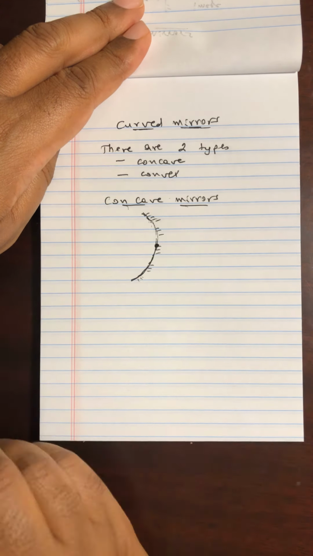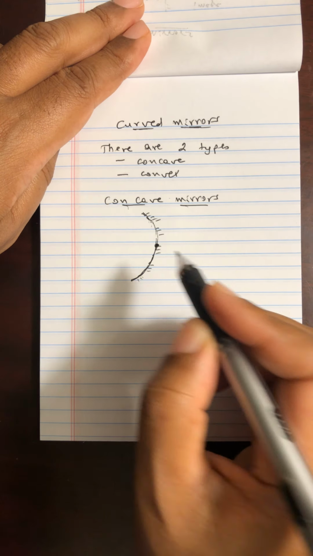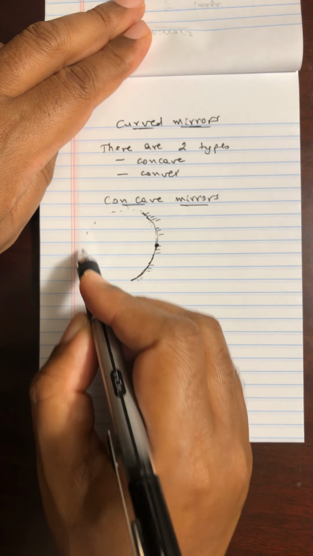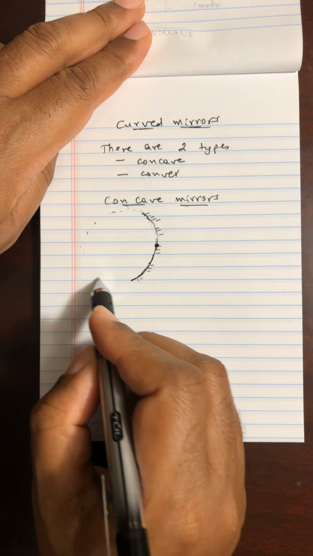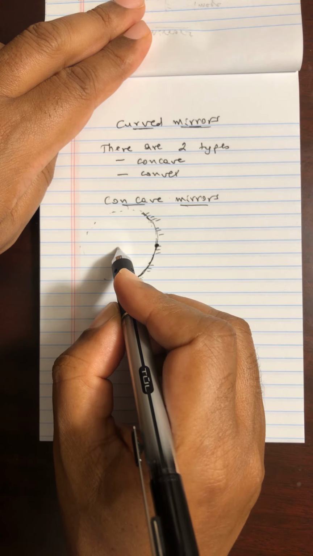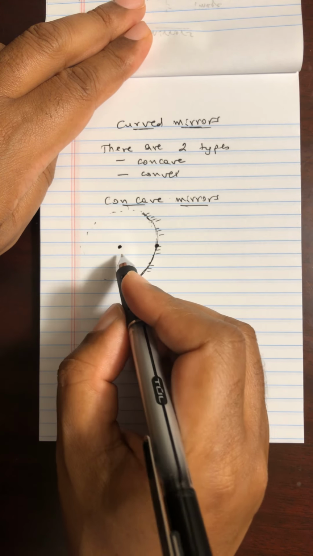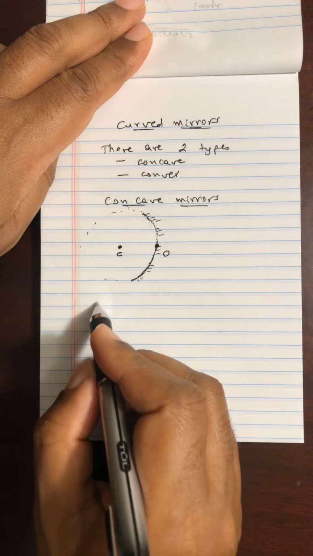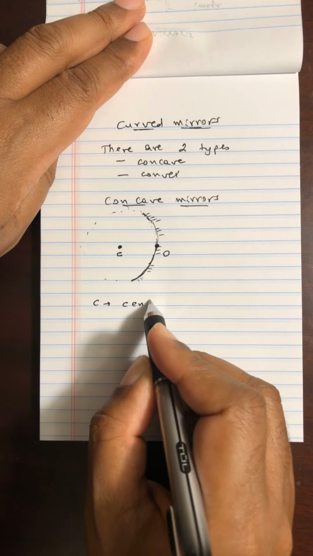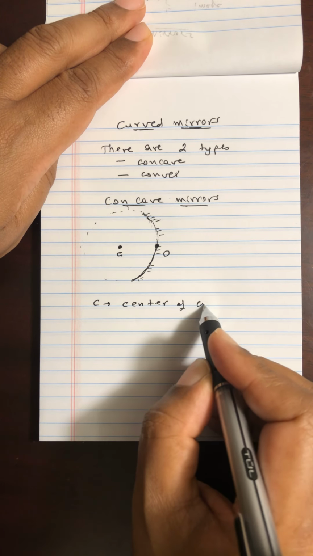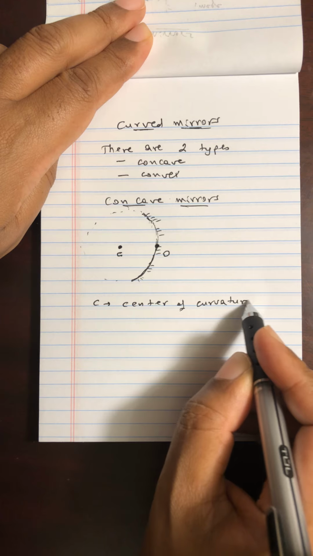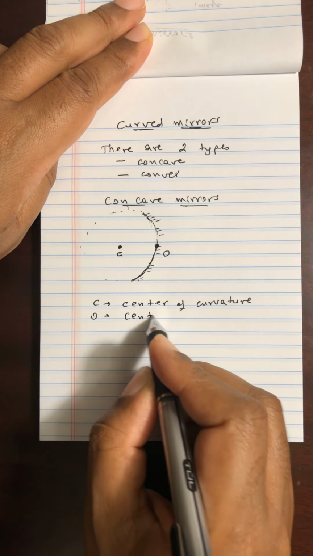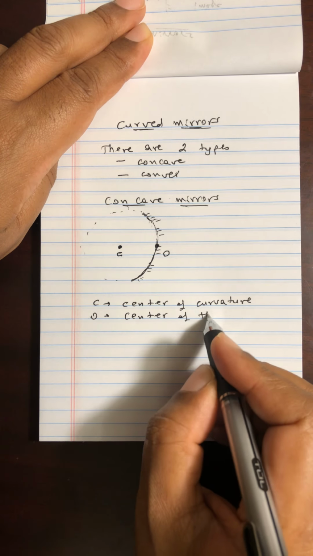All right, now we're going to define some terms. This is called the center of the mirror. Then we have another point: let's complete this circle like this. So we have the center of curvature somewhere over here. Let's denote this by C, and this by O. C is called the center of curvature, and point O is called the center of the mirror.